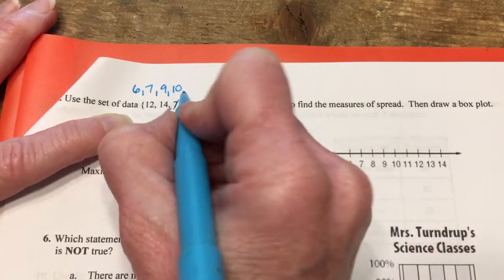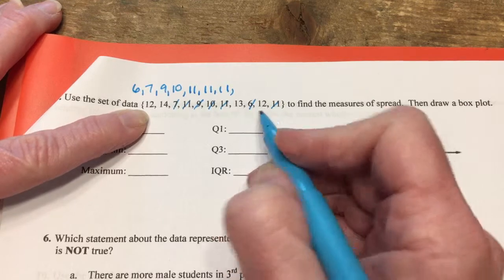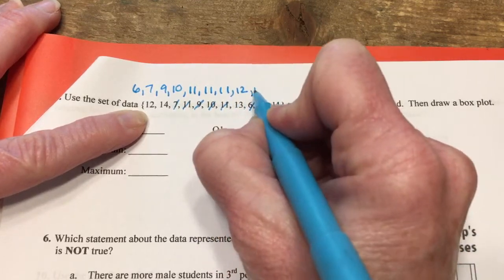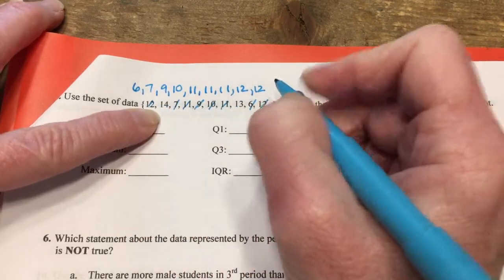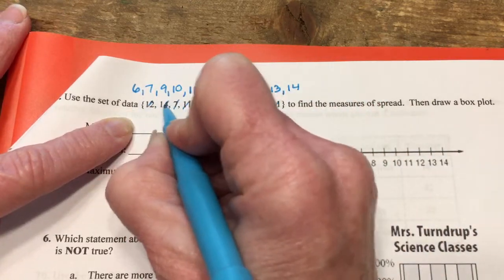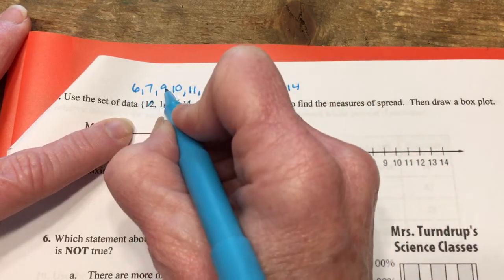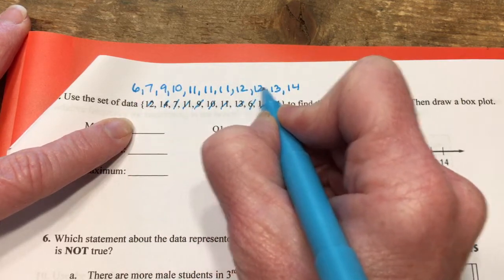1, 2, 3 11s. And then I can see there are 2 12s. There's a 13, and there's a 14. All right, so I have 1, 2, 3, 4, 5, 6, 7, 8, 9, 10, 11.